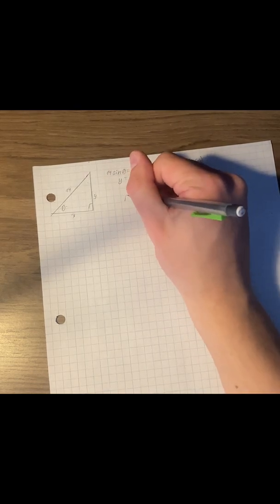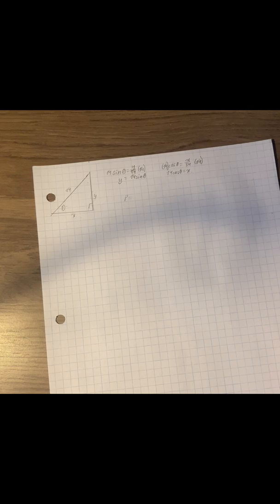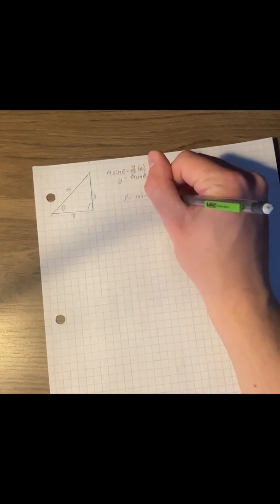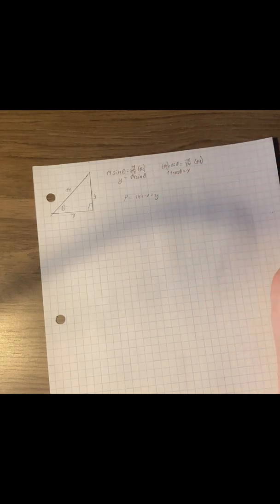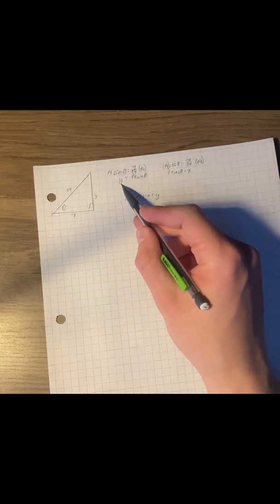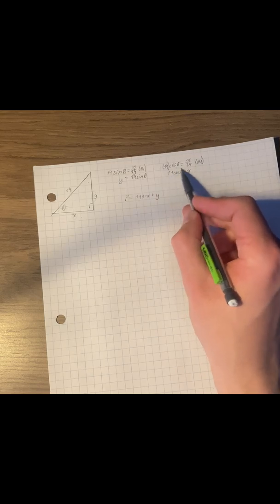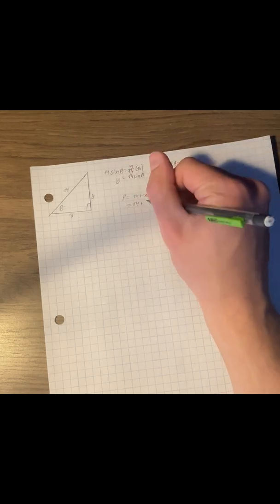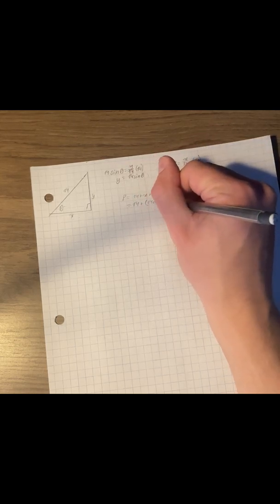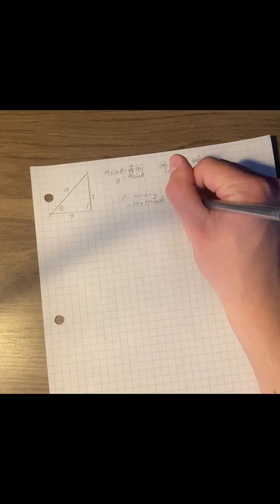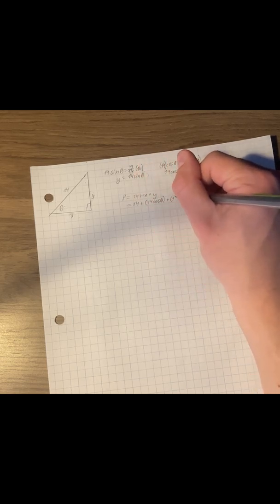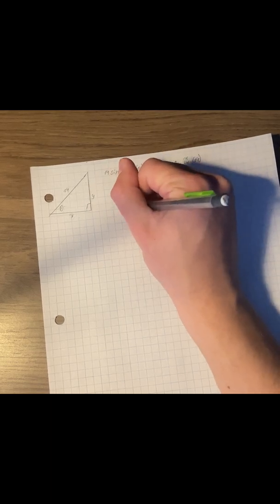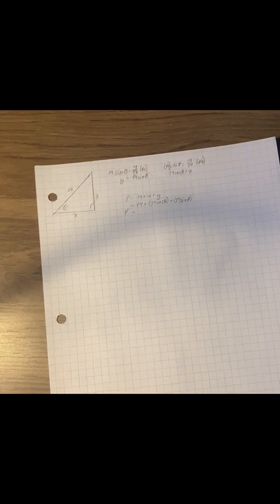From here, we can take the perimeter formula, which is just adding up all the sides, which is 14 plus x plus y. And since we have found a substitute for y and for x being these two, we can substitute that in. So the x would become 14 cos theta plus the y would become 14 sine theta. And then finally, we can start by taking the derivative.